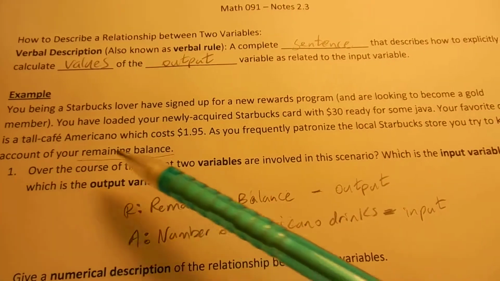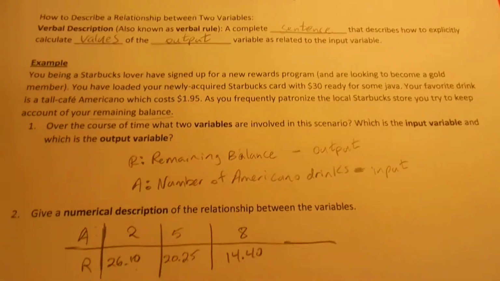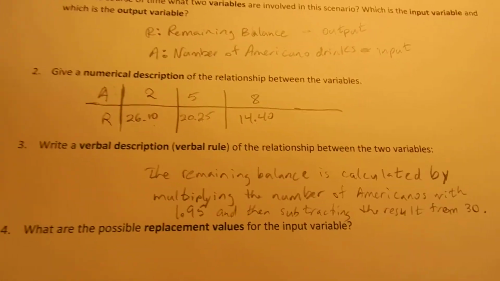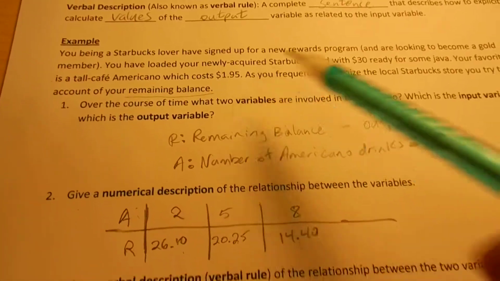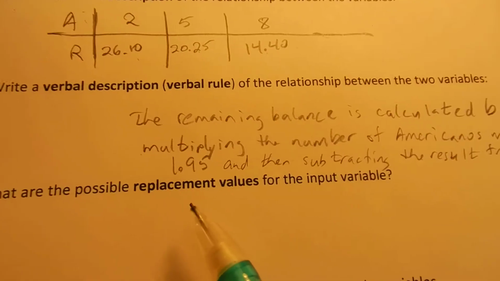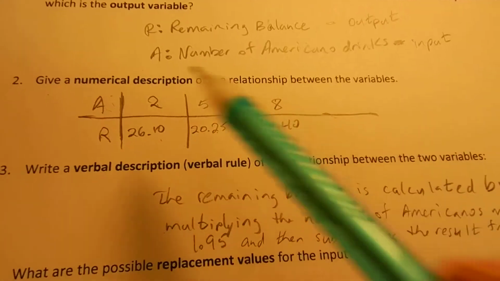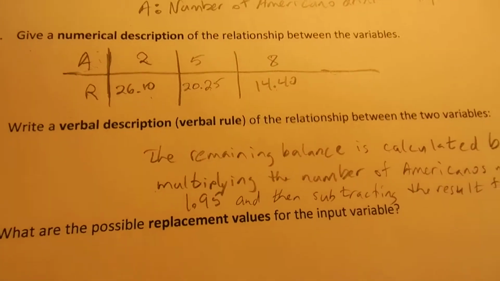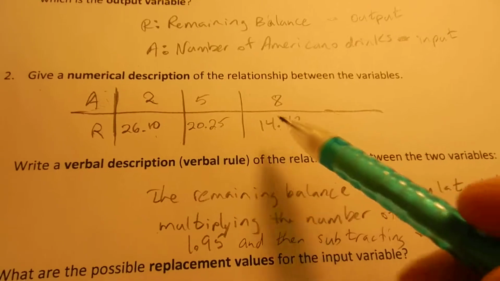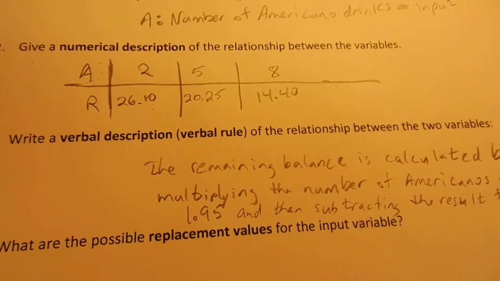Always in an exam, anywhere, you've got to look and use all the information presented here to help you determine what are possible replacement values. So our situation is we've got a $30 card. The real question is, what kinds of values can we replace here? How many Americano drinks can we buy with 30 bucks? You have to ask yourself, can we use 0? And if we don't go in, you're still going to have 30 bucks, right?